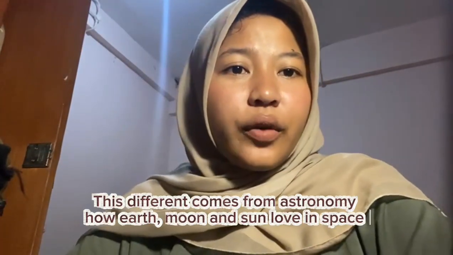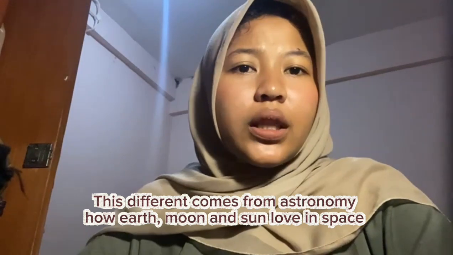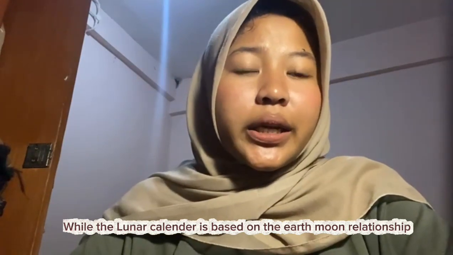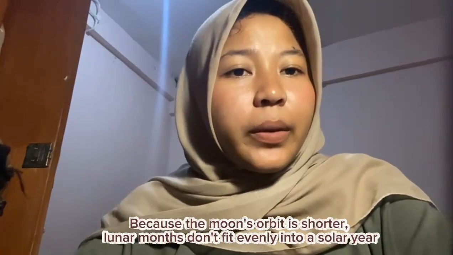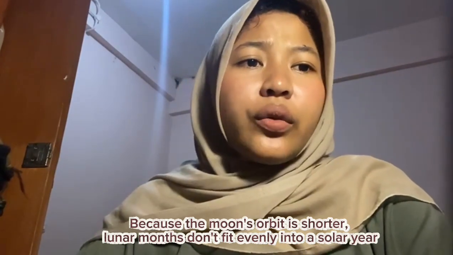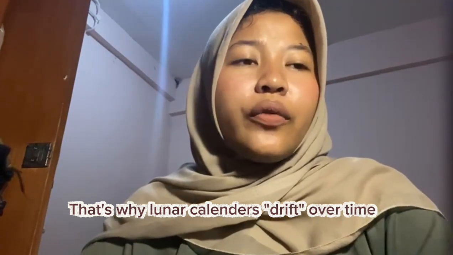This difference comes from astronomy, how the Earth, Moon, and Sun move in space. The solar calendar is based on the Earth-Sun relationship, while the lunar calendar is based on the Earth-Moon relationship. Because the Moon's orbit is shorter, lunar months don't fit evenly into a solar year. That's why the lunar calendar drifts over time.